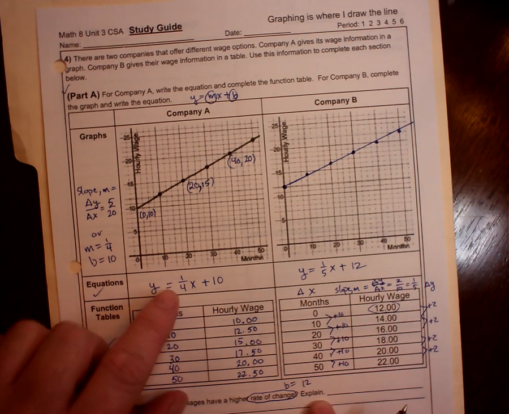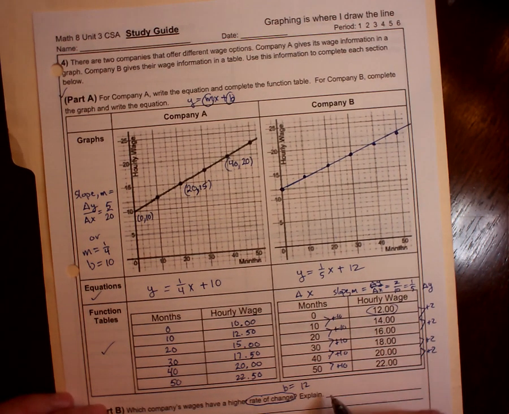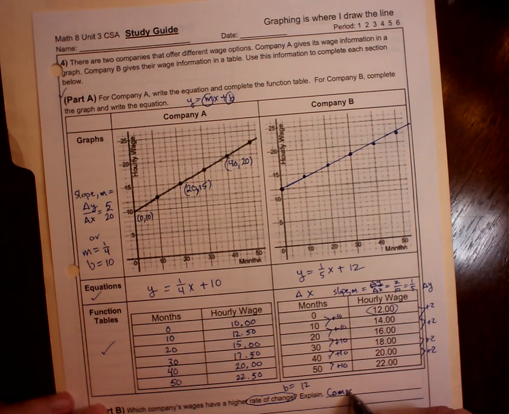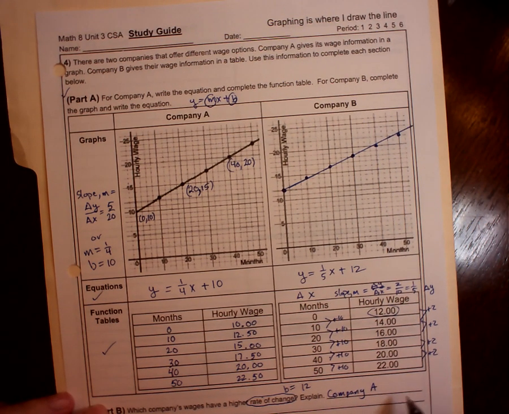So let me say that it's this. That's company A. And you can make a simple statement like the rate of change or the slope.